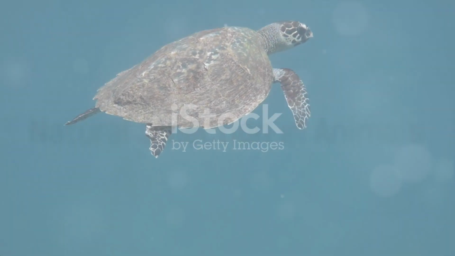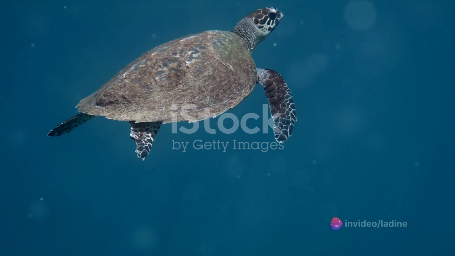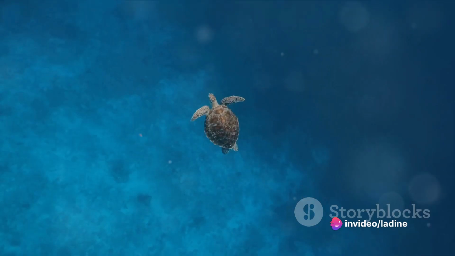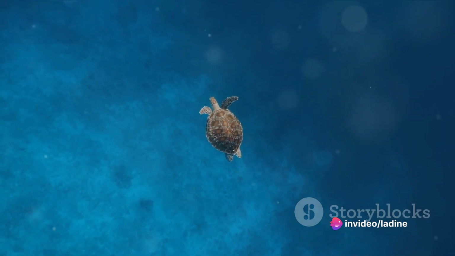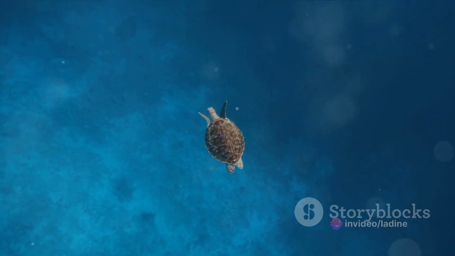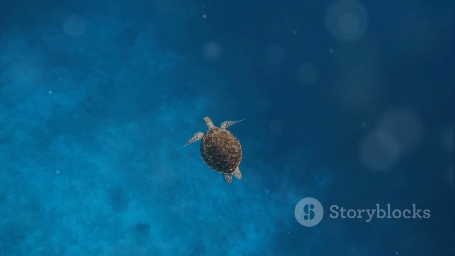On the other hand, consider sea turtles. Those with excellent navigation skills or efficient swimming abilities have a higher chance of survival and reproduction. As these traits are passed on to subsequent generations, they become more common within the population.